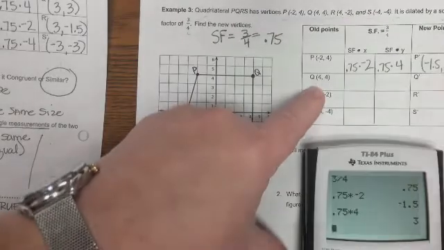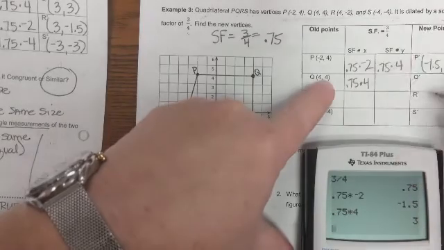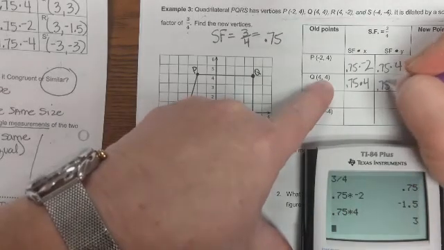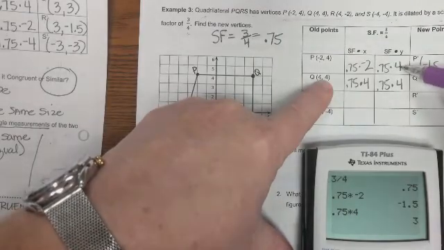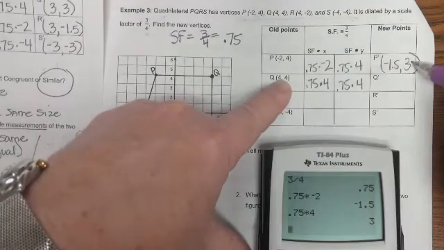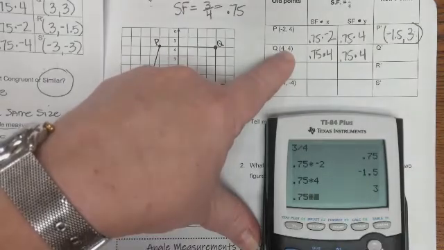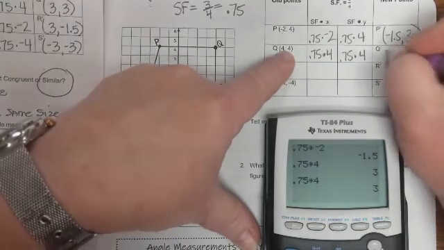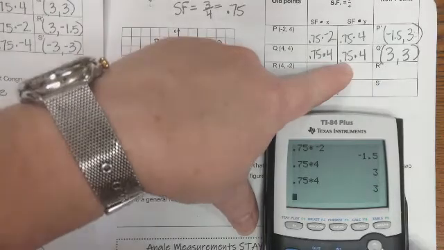So I'm going to take 0.75 times 4, and if you notice, it's got two 4s, so I'm only going to have to solve this once in my calculator. Really, I can take that value and reuse it, but if you didn't know to do that, it's 0.75 times 4, and I get 3, and since I know they're both the same, it'll be at 3 for Q prime.